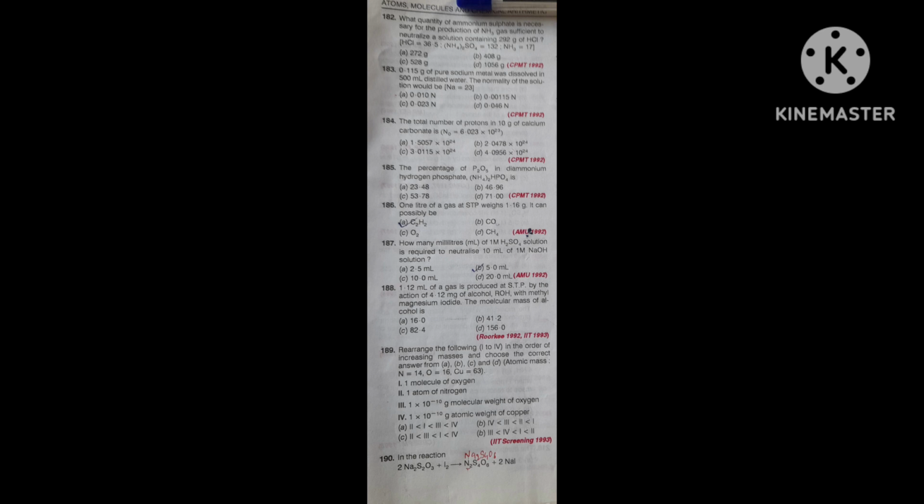Here 1 M H2SO4 means 2N H2SO4. For H2SO4, M is equal to 2N. Then 1 M H2SO4 is equal to 2N H2SO4.